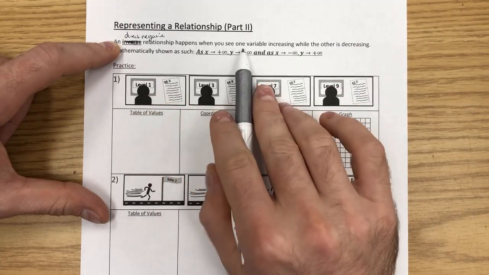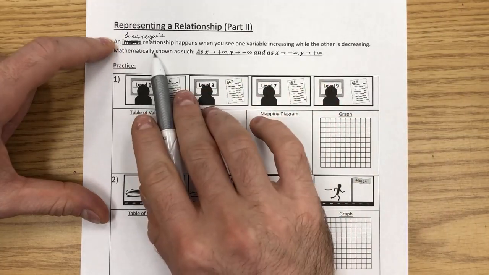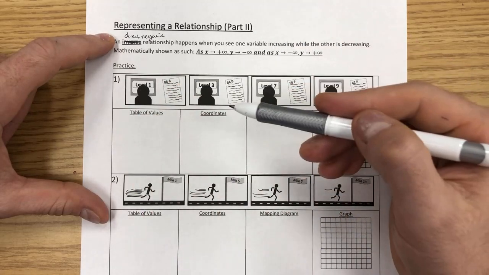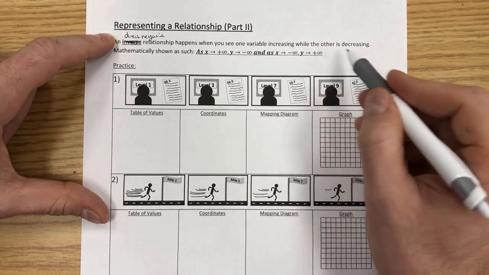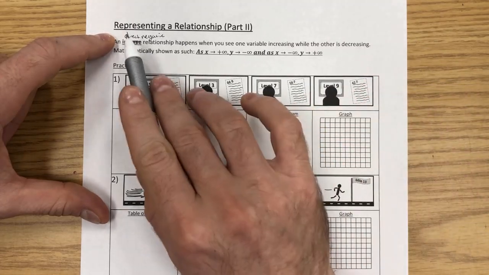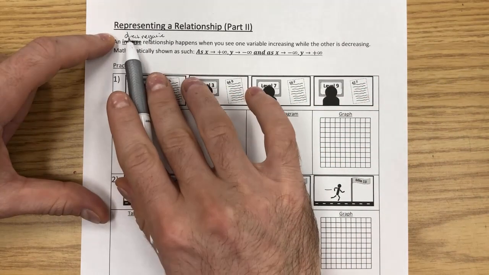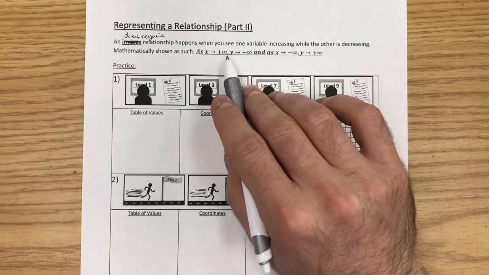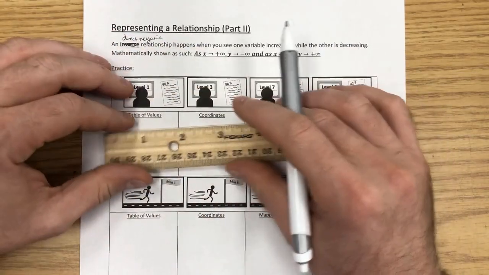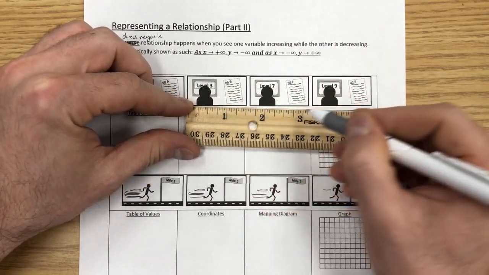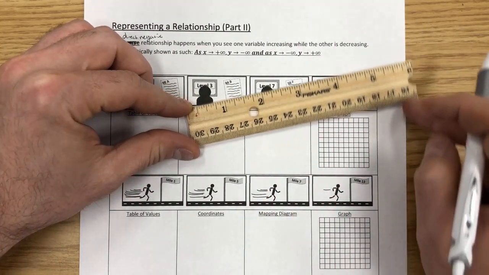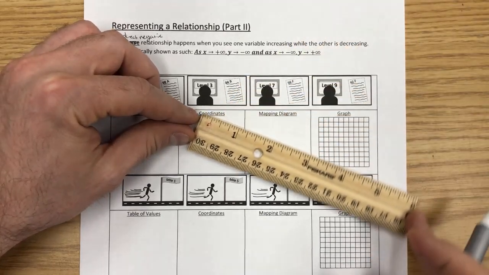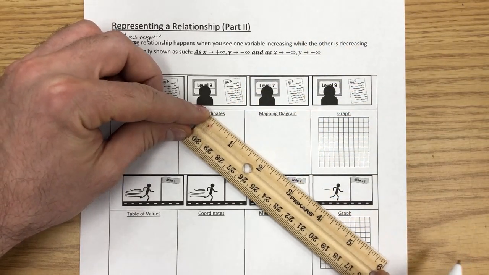And now this happens when you see one variable increasing while the other is decreasing. An inverse means while one is getting larger, one is getting smaller. It's a very slight wording difference, but again, got a little excited, so let's just fix this. This is a direct negative relationship, which means that as x is increasing, if you have your variable x and as it goes to the right, y is decreasing, which means you have a negative relationship.